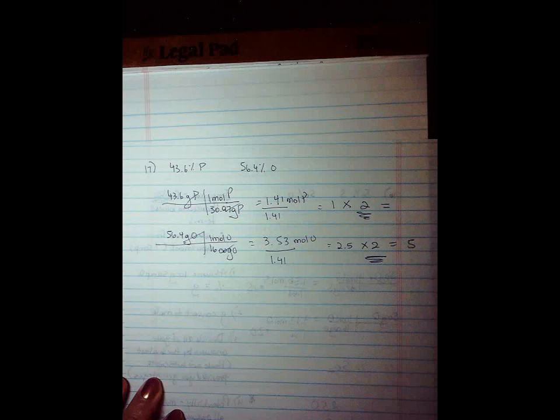So now what do I do? Times by 2. And this is where people goof up. Usually they only multiply the bottom number by 2, but if you do it to one guy, you have to do it to the other guy too. You have to do it to both of them. So what's 2.5 times 2? It is now an integer. What's 1 times 2?